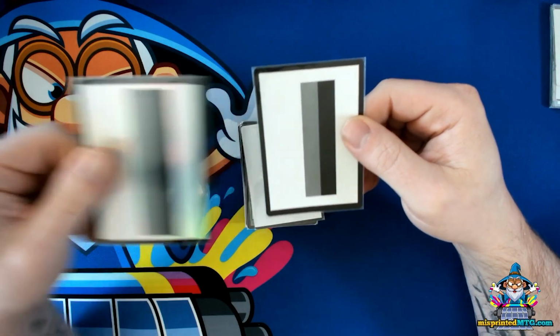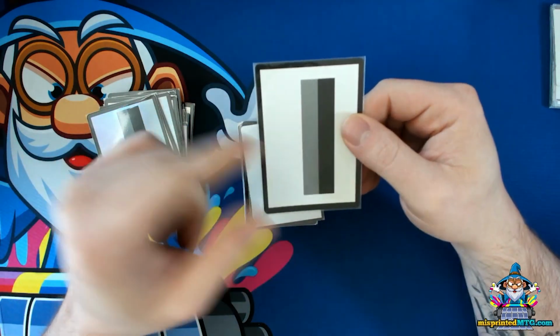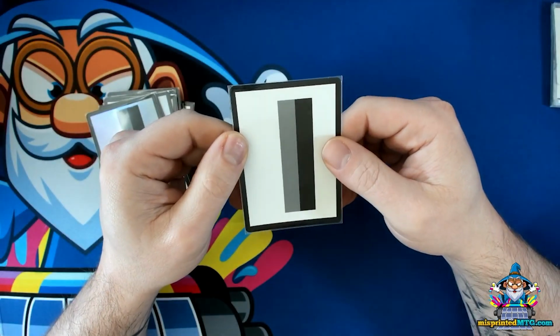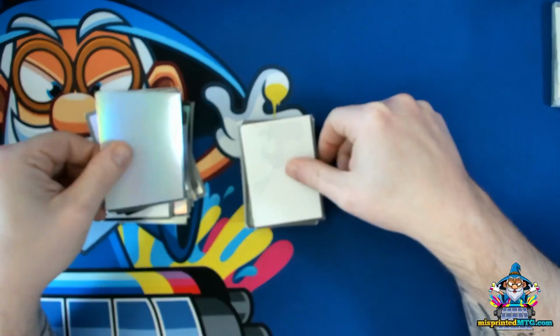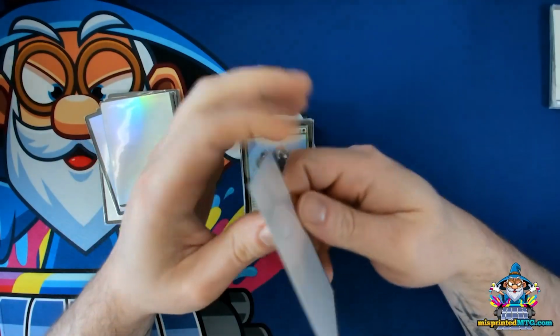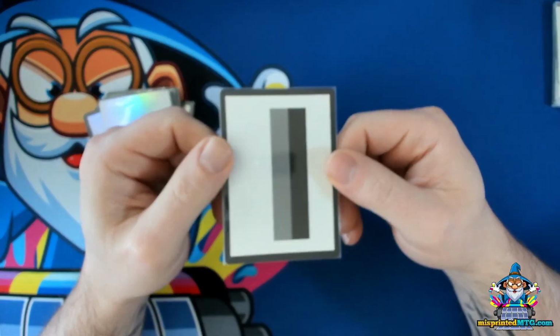Every filler that has these short black and gray bars has these bars on the back of the card. So here it is in non-foil with our short black and gray bars.